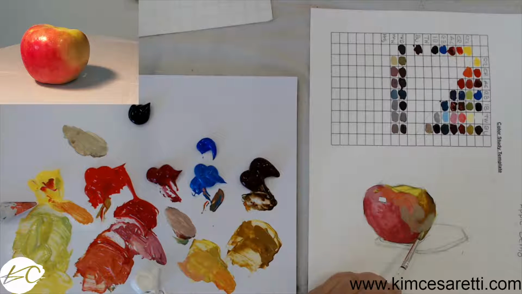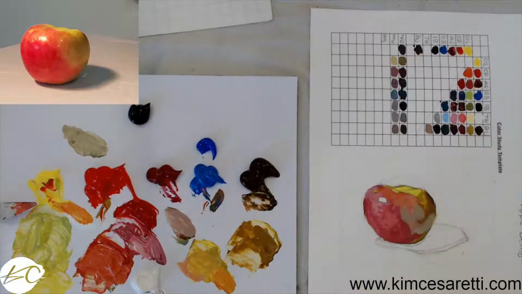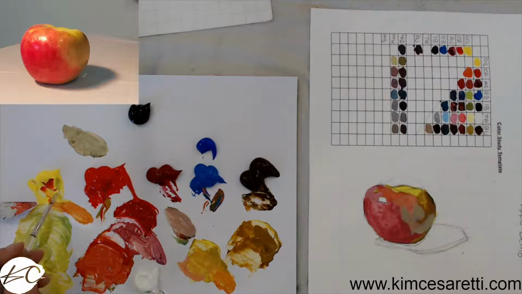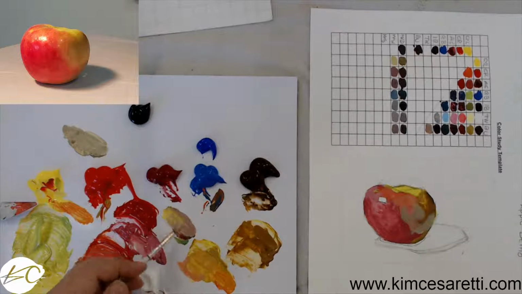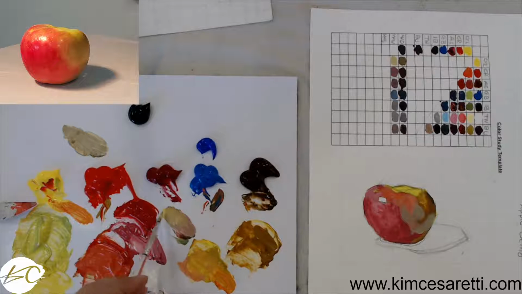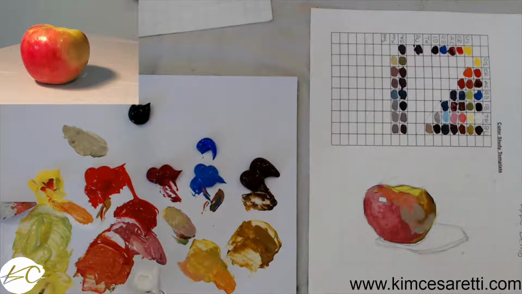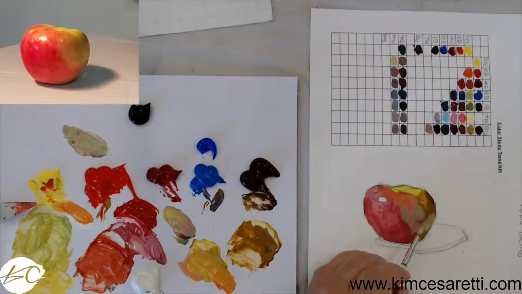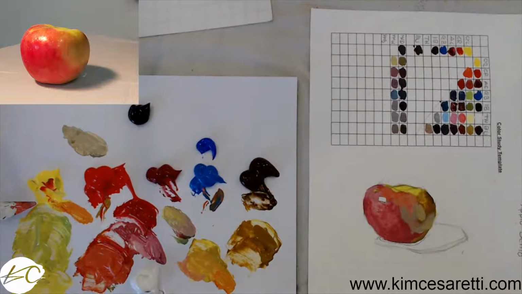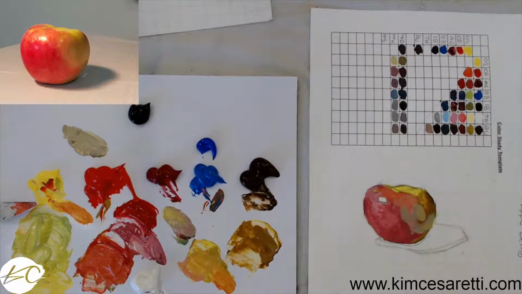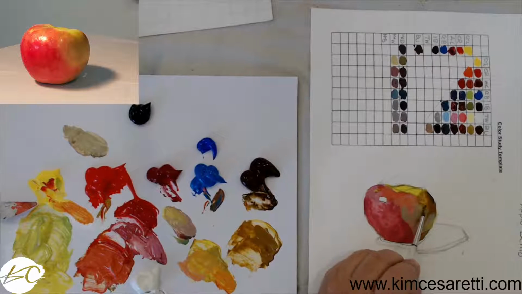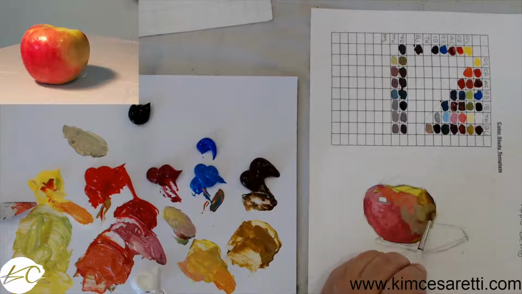So believe it or not, what I'm seeing too is quite a few chromatic grays in here. So that's going to be a combination, of course, of different colors. Could be a combination of all the colors. You can read those subtleties and put them in on top.